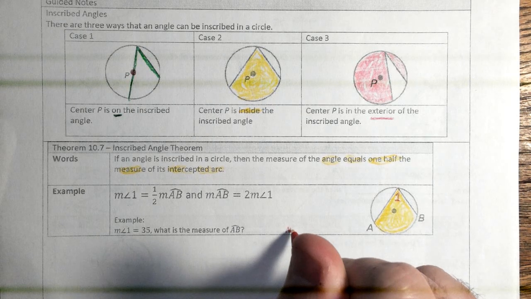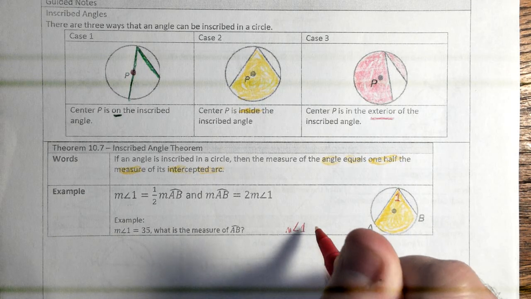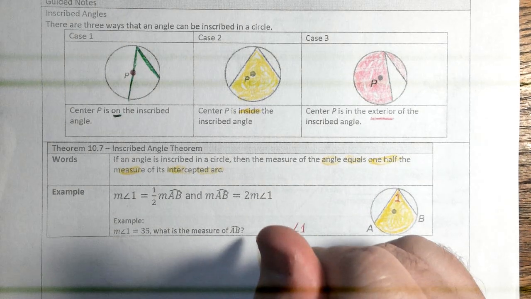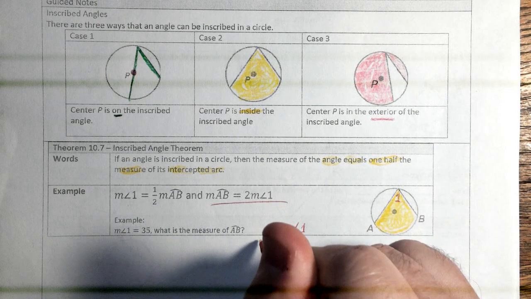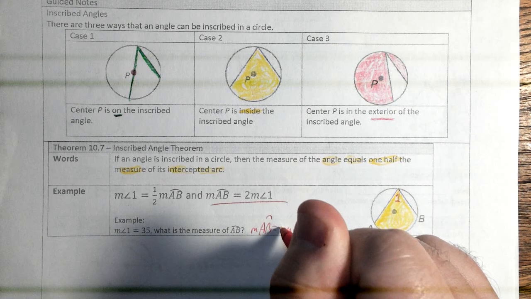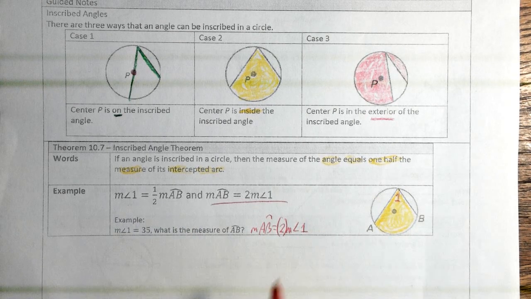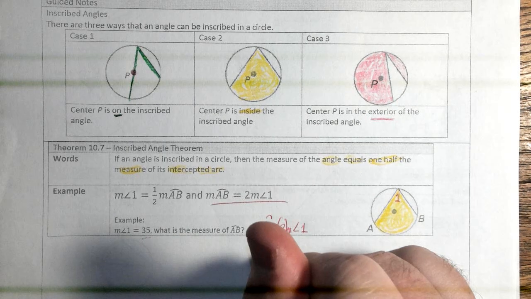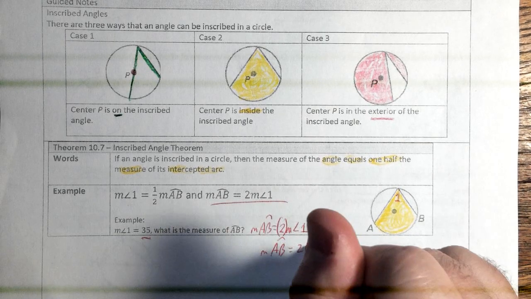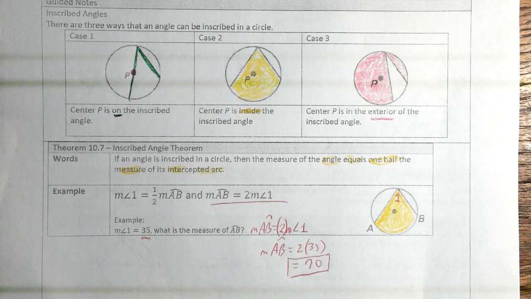Okay, so the measure of arc AB is equal to 2 times the measure of angle 1. So if the measure of angle 1 is 35, the measure of arc AB is going to be 2 times 35, and 2 times 35 is 70. So, see, it's that easy.